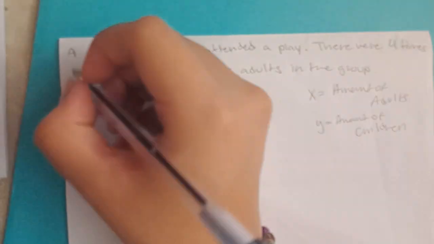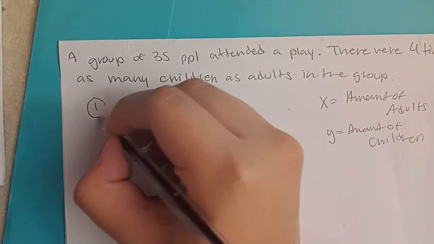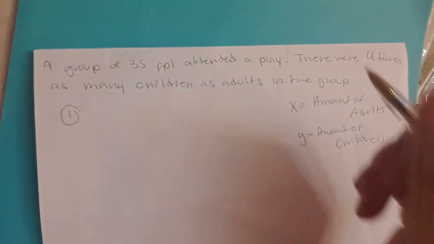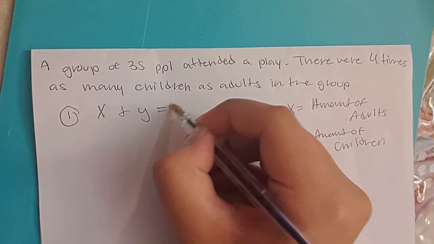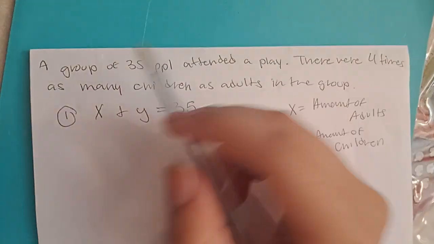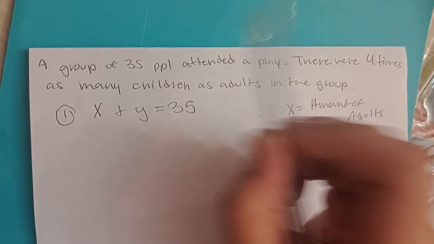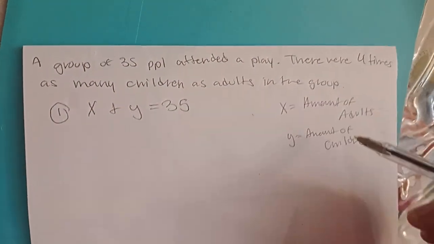Anyway, our first equation should be rather obvious. I would want you guys to pause the video right now and take a guess on what our first equation would be. Okay, so our first equation would be x plus y equals 35. Like I mentioned before, 35 is the total amount of people that attended, and x and y are the amount of adults and amount of children.